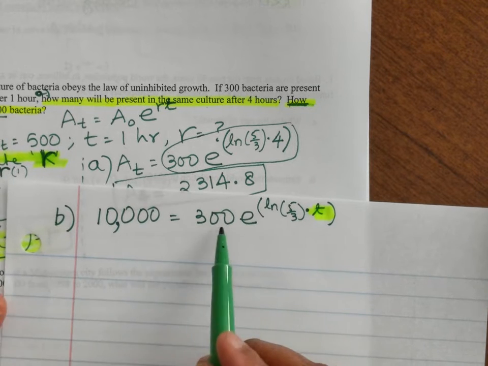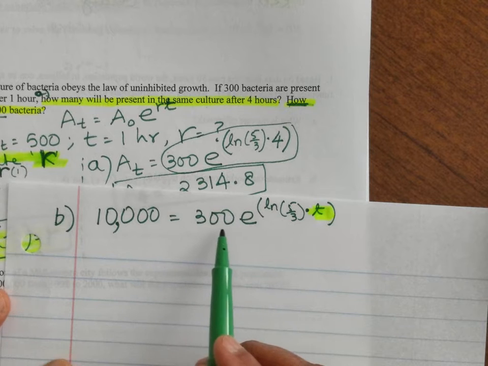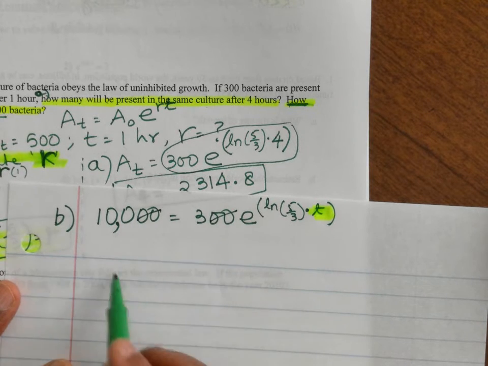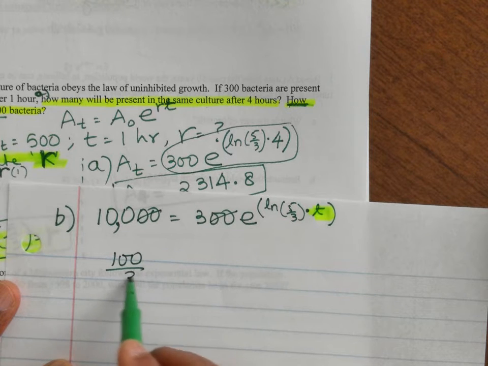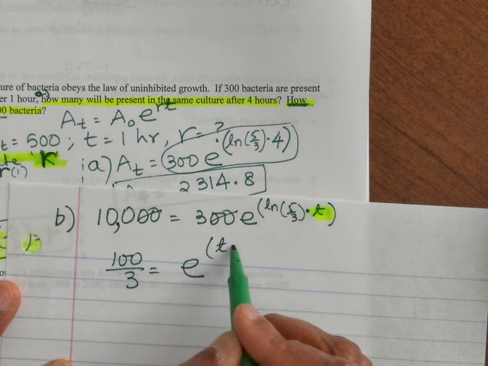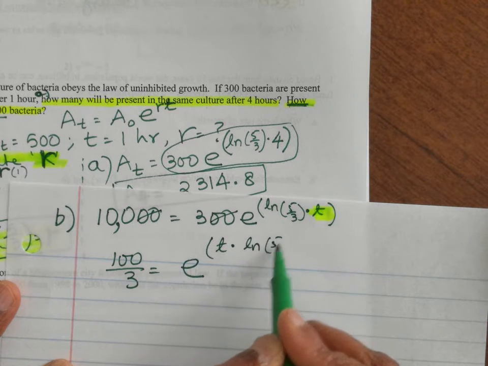But step number 1, you want to get rid of this 300. That's the first step. So divide both sides by 300. So it's 100 by 3 equals e to the power of t times ln of 5 by 3.